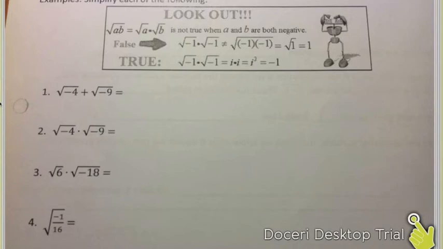The square root of negative 4, if we break it into two pieces, will be the square root of 4 times the square root of negative 1, plus the square root of 9, which is the square root of 9 times the square root of negative 1.